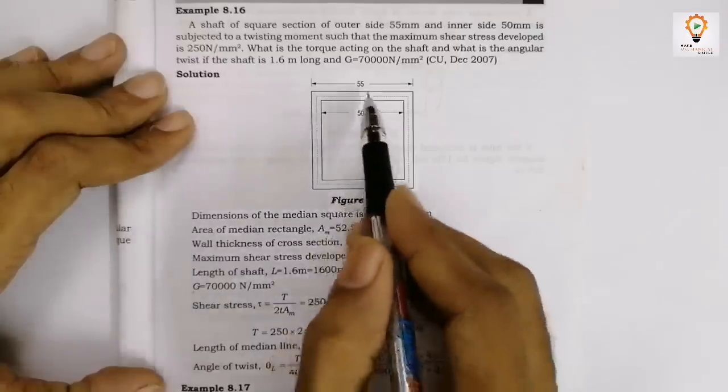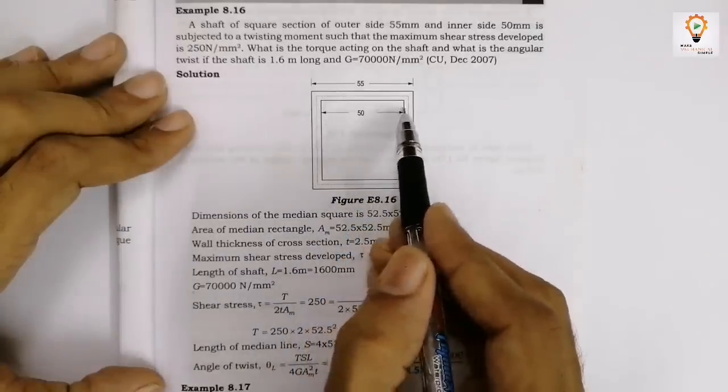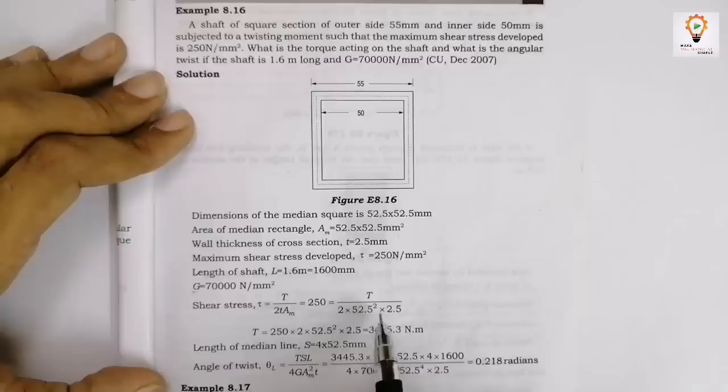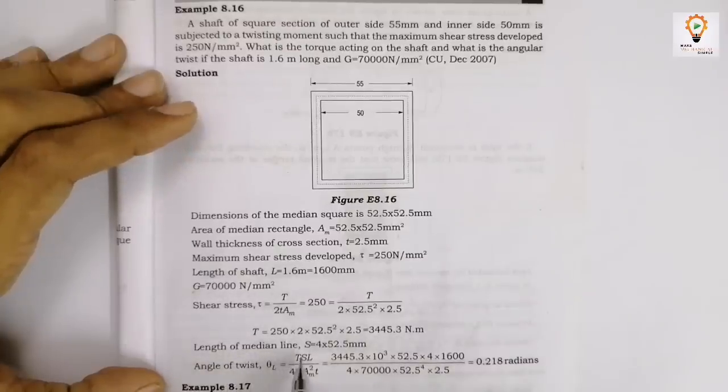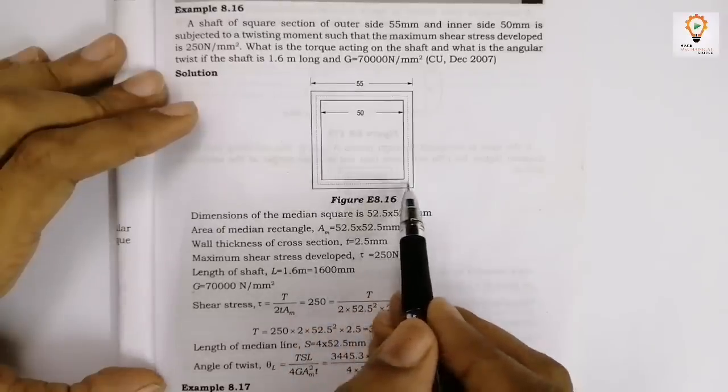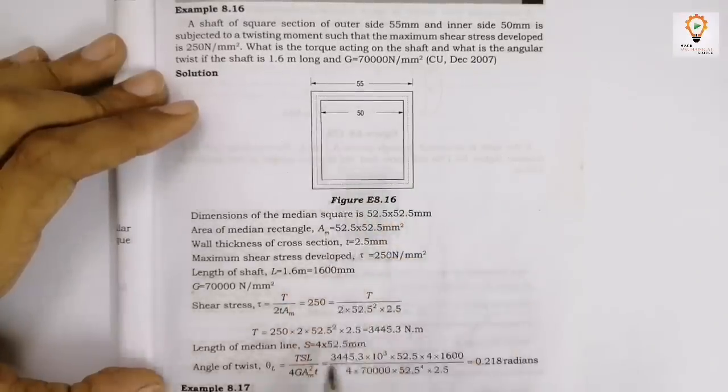That is 55 minus 50 will give the difference between these two dimensions, and you have to take the half of that dimension to get the thickness 2.5. Now what is T? From this equation you can find out T, and you will get the answer. Now what is the length of median line? I have told this dimension is 52.5. So the perimeter is 52.5 into 4, that is the length of the median line.